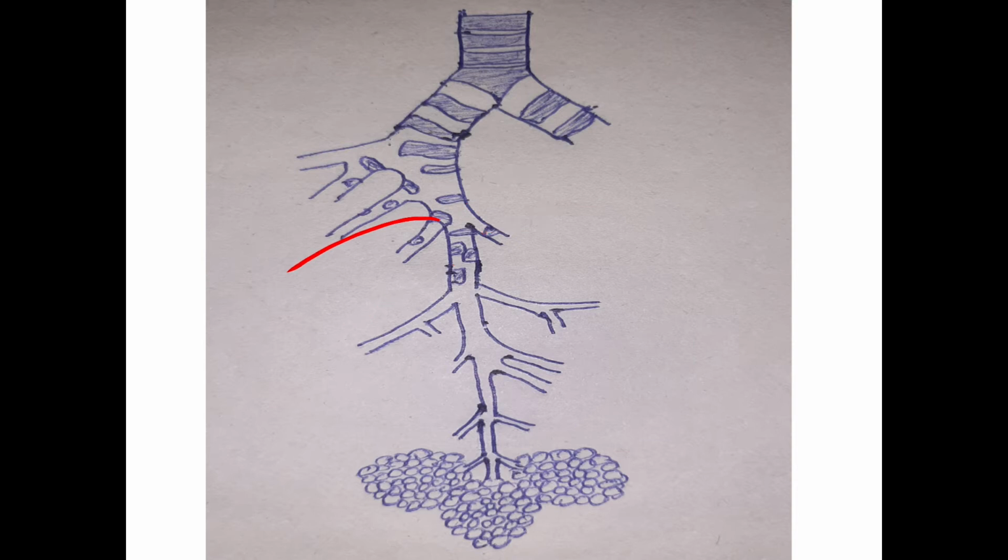Then there are the terminal bronchioles and respiratory bronchioles, then the alveolar duct, and finally the alveoli. So this is the normal branching of our bronchi.